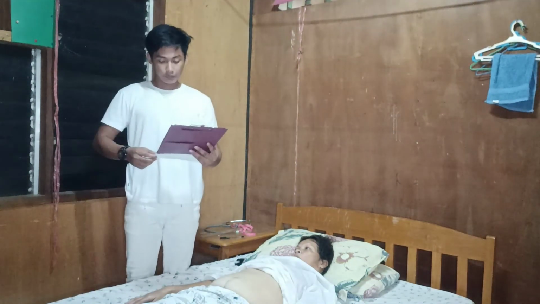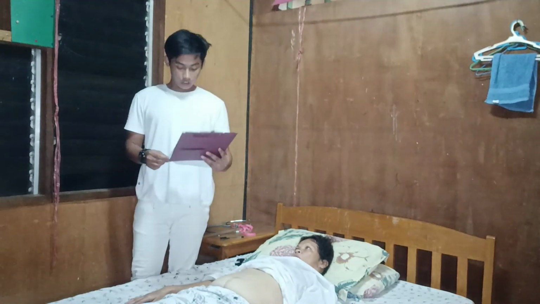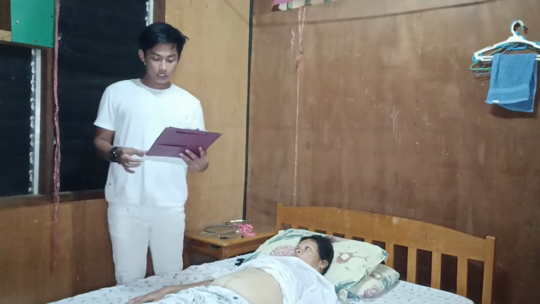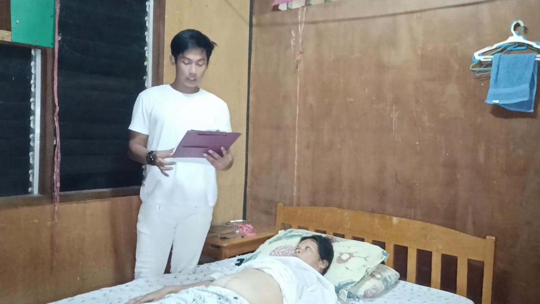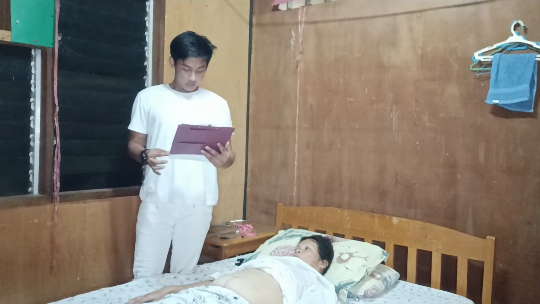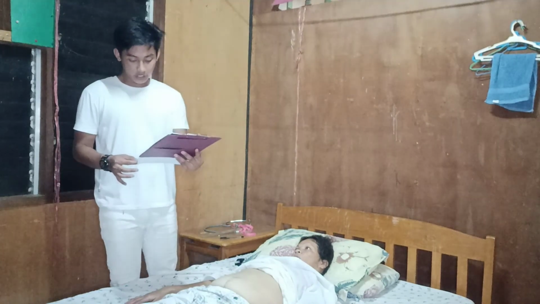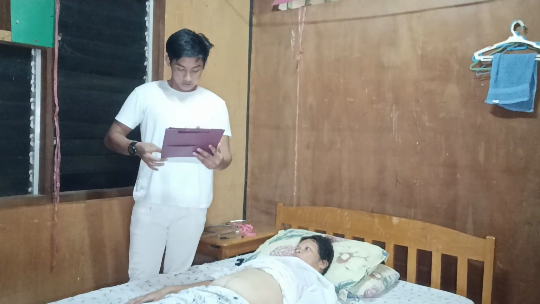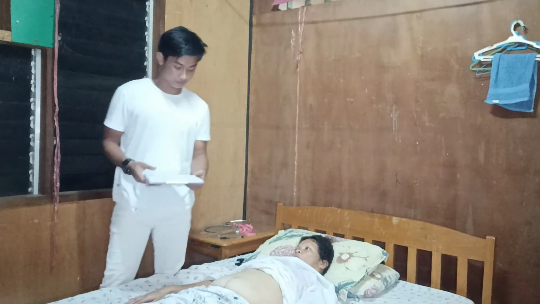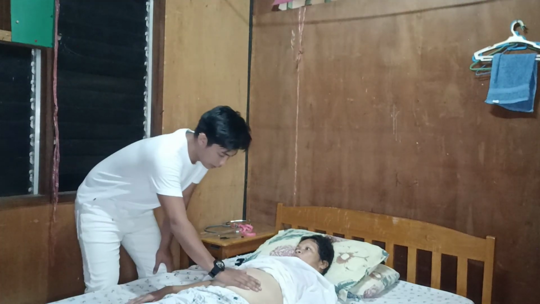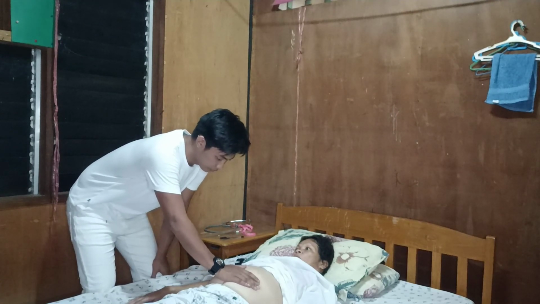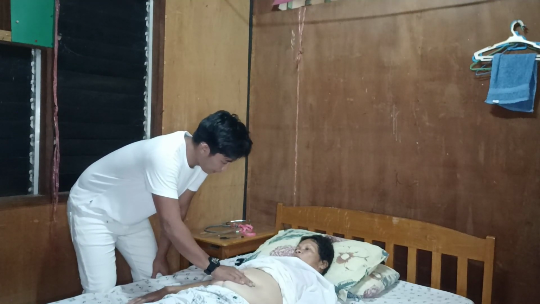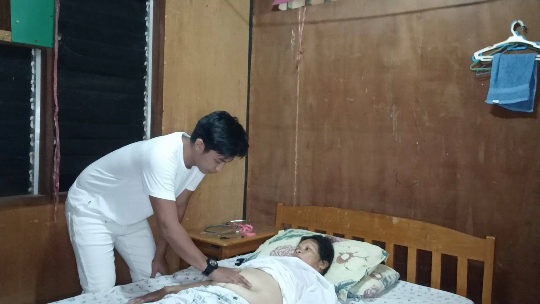Now test for Murphy's sign or test for cholecystitis. Press your fingertips under the liver border at the right costal margin and ask the client to inhale deeply. Note for any increase in pain felt. Inhale deeply, ma'am. Do you feel any pain, ma'am? No. Again.